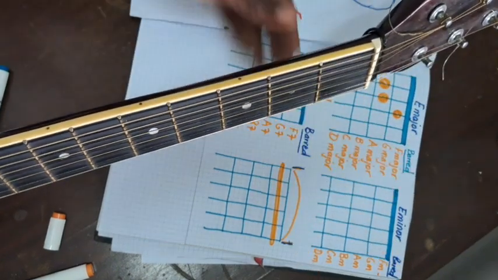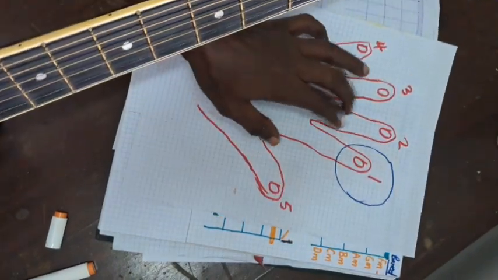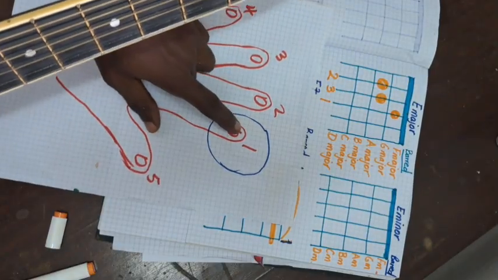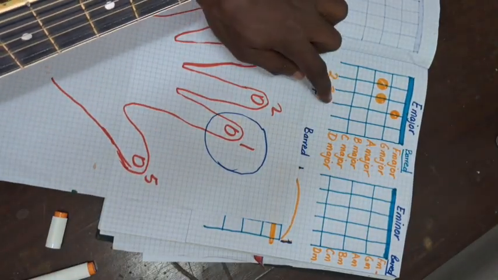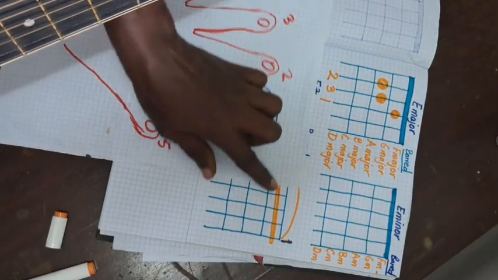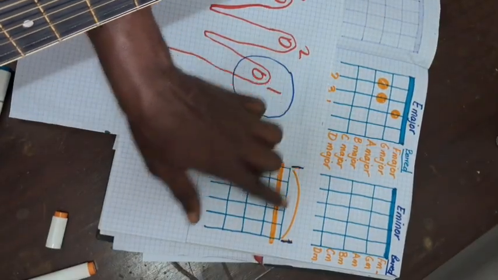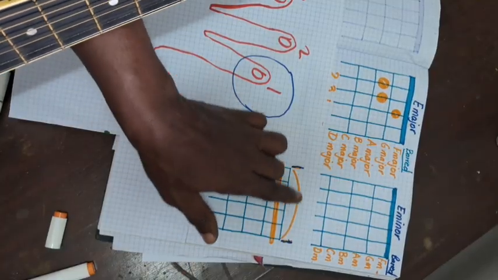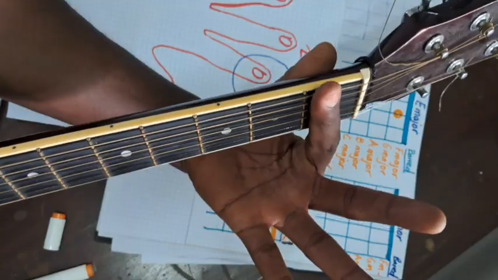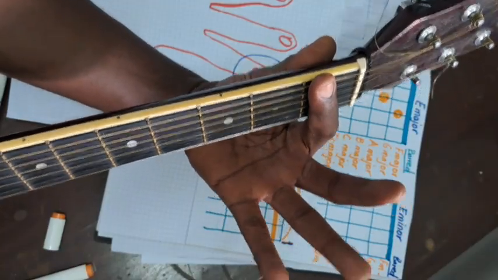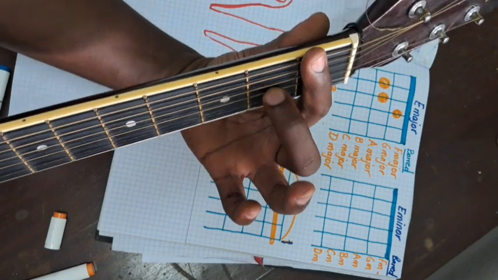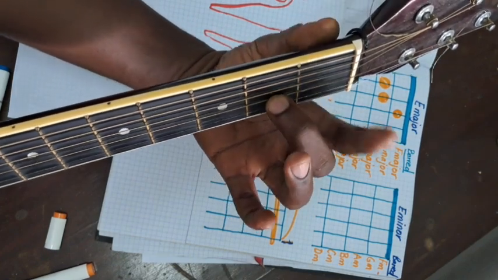So there's going to be a slight change from this arrangement. Instead of 1 being here, 1 now is going to play the bar. And once 1 plays the bar in this way, that means in place of 1 now, we are going to play 2.